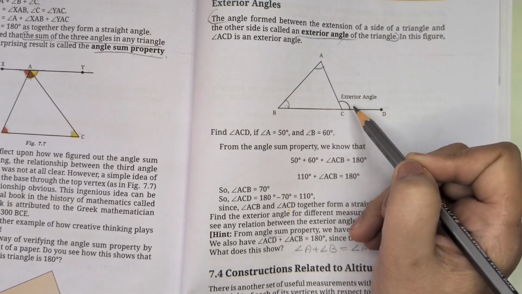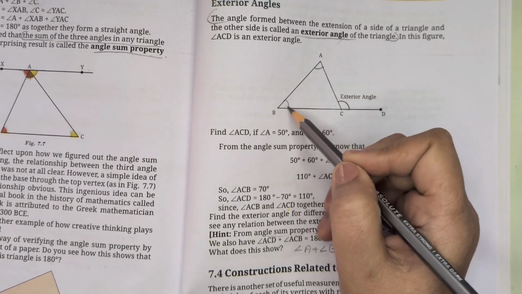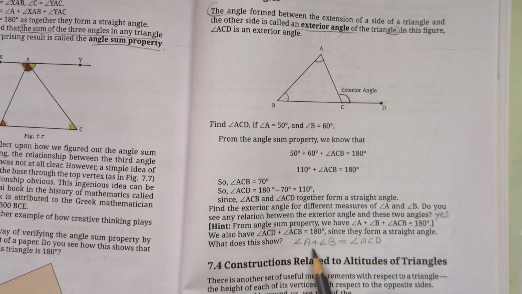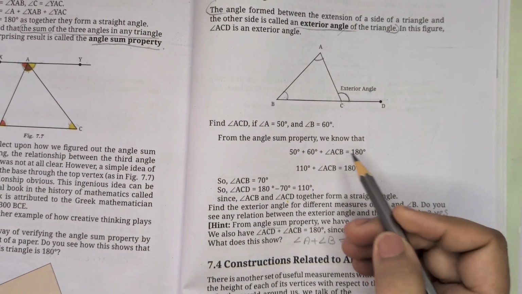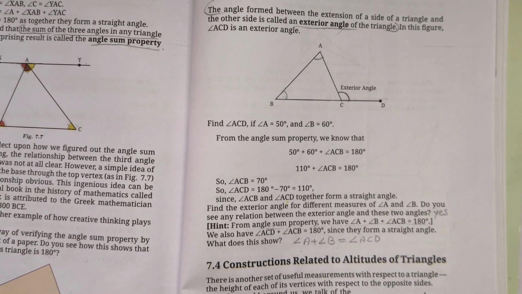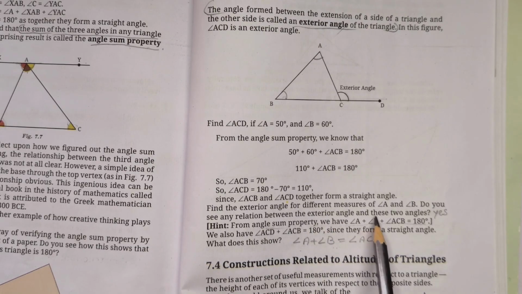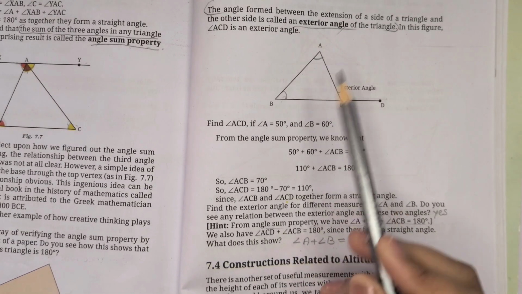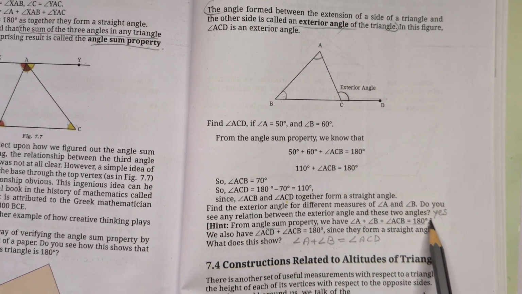So here we can write that angle ACD is equal to angle A plus angle B, the sum of the interior angles. Here the question: do you see any relation between the exterior angle and these two angles? So we can write here the exterior angle is equal to the sum of the interior angles. So the relation is, can you find? Yes.